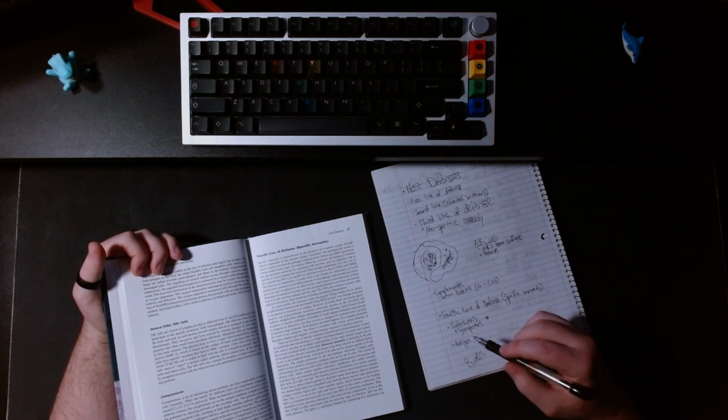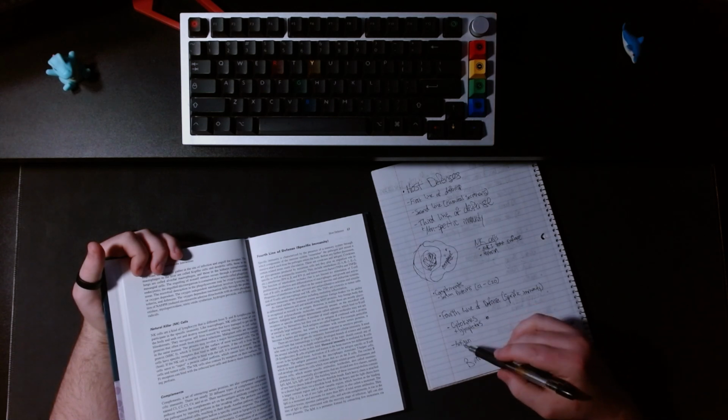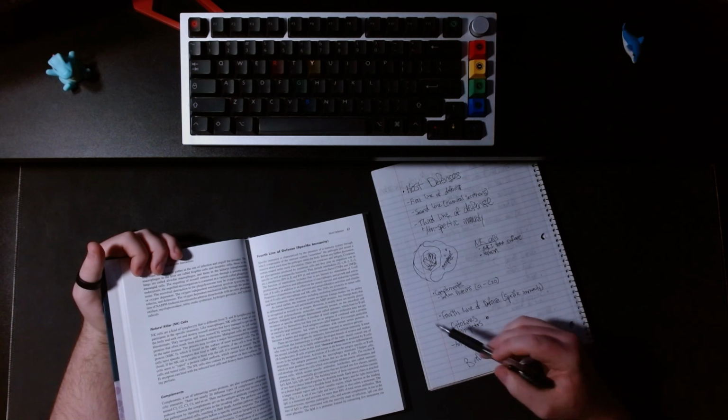The antigen presented by the macrophages stimulates T helper cells, which in turn produce numerous cytokines that act on the B cells.